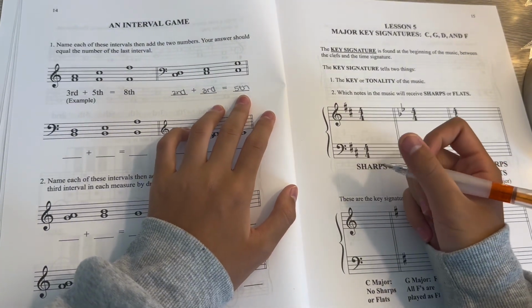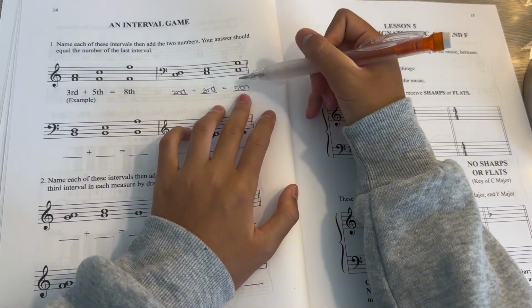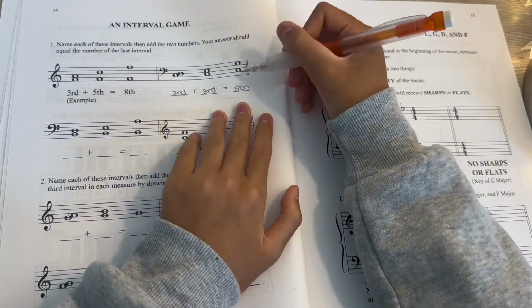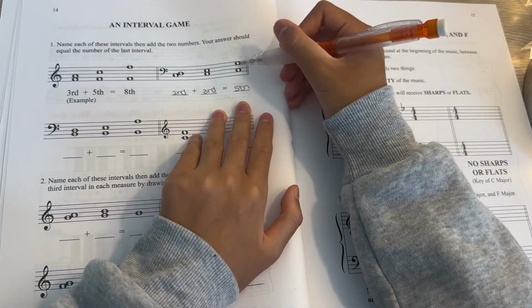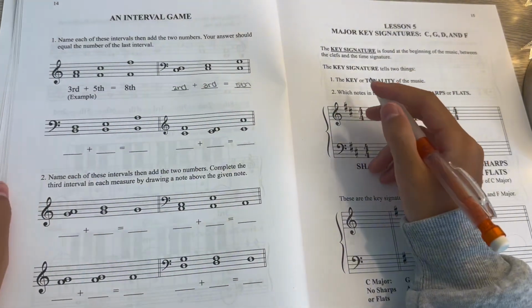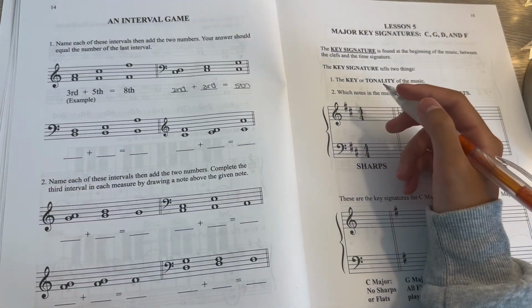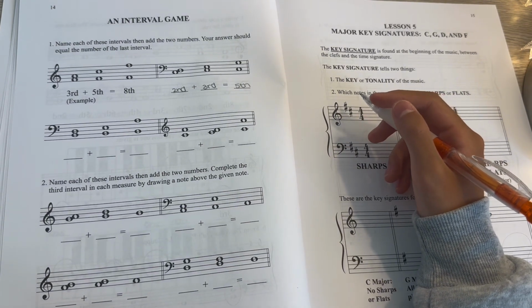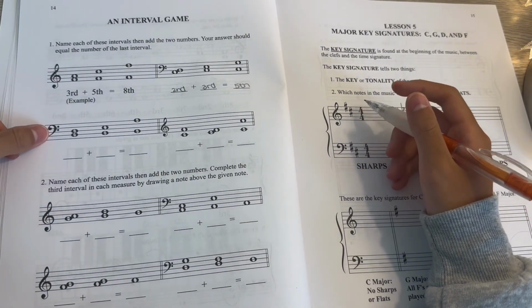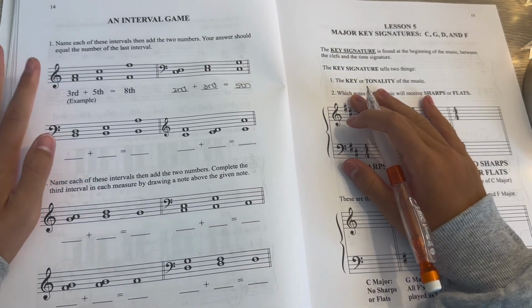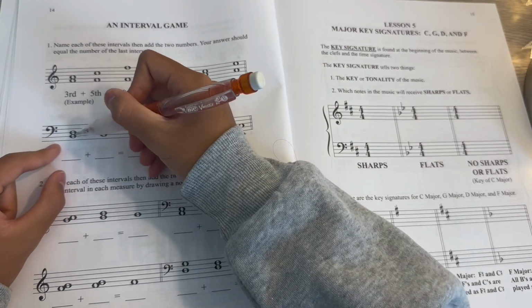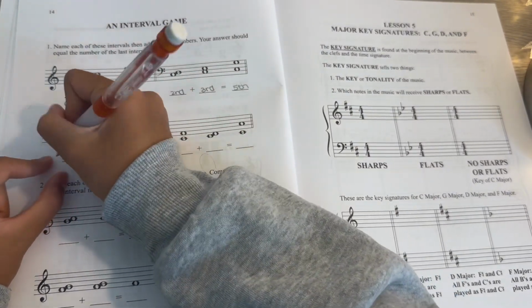In order to check, we can count this interval to make sure that it is the fifth interval. Got it? Okay, 1, 2, 3, 4, 5. Wow, that works, right? Awesome. Now let's do our next example. It's basically the same thing, but we get to do a bit of math here. So 1, 2, 3. That's a third, right?